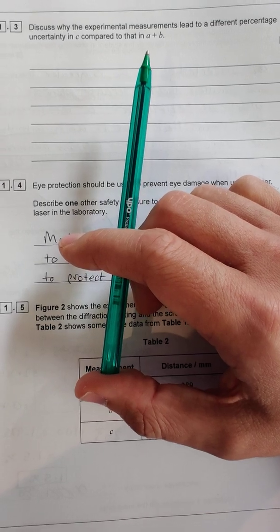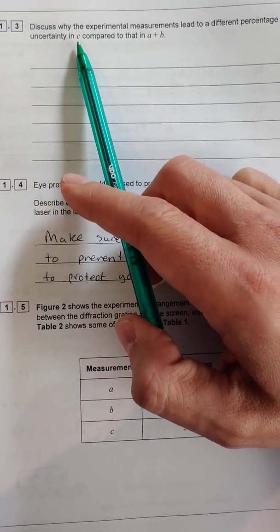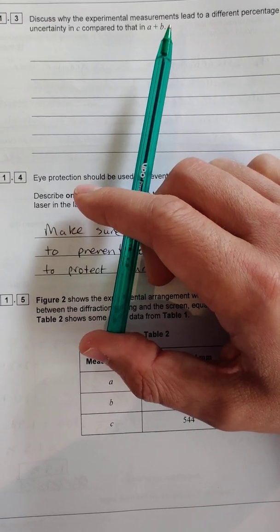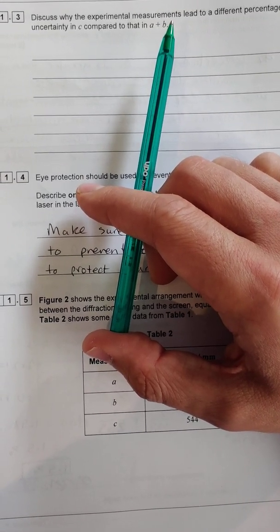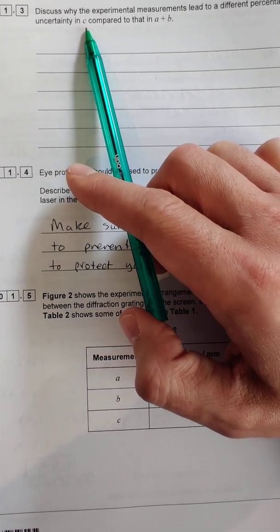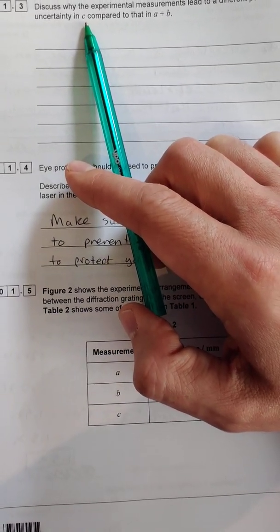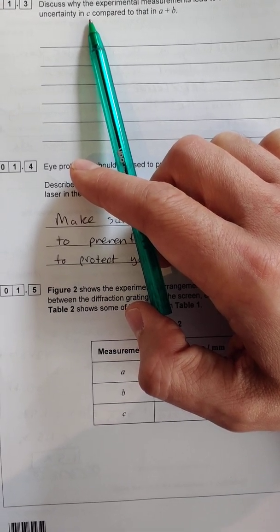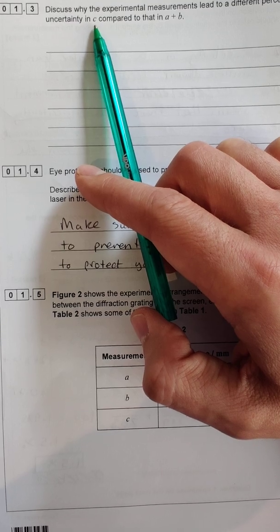It was 2 millimeters. So you must say the percentage error in C is smaller than the percentage error in A plus B. And then for that second mark, there's a few ways you could have got it. You could have maybe done that calculation, show what the percentage error in C actually was, or you could simply have said that finding C required fewer measurements, it required taking fewer readings.